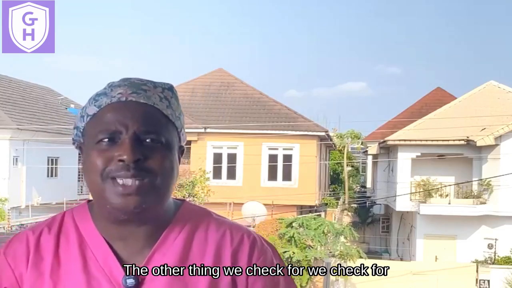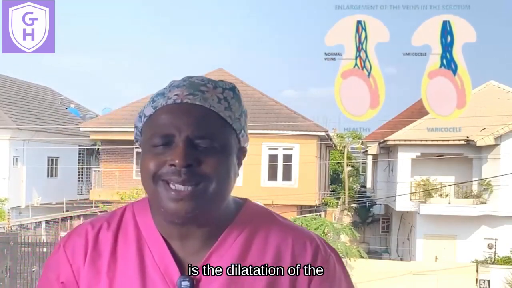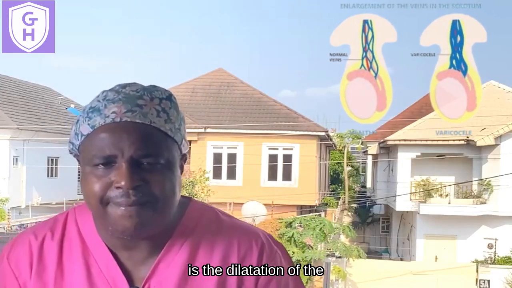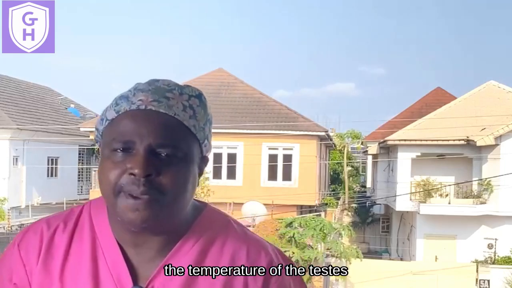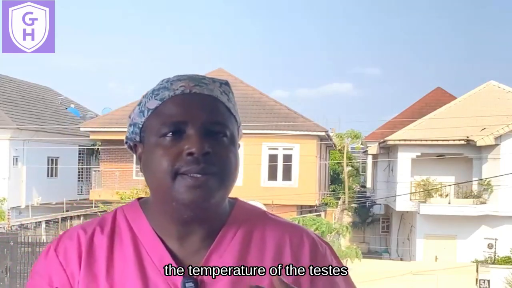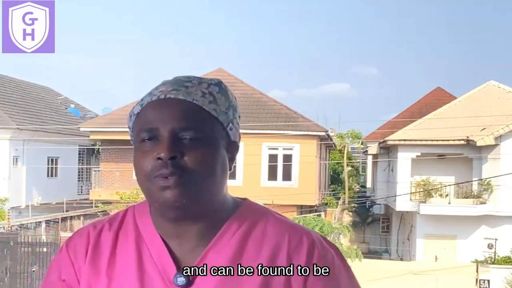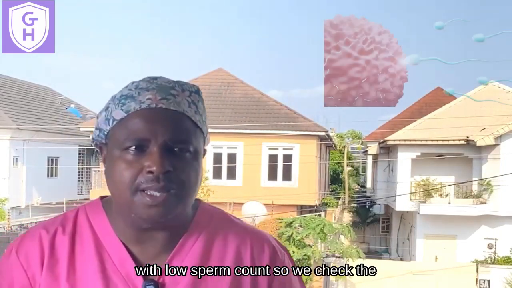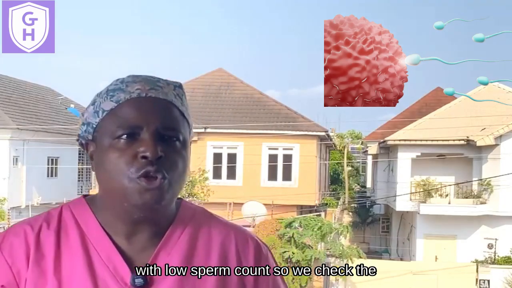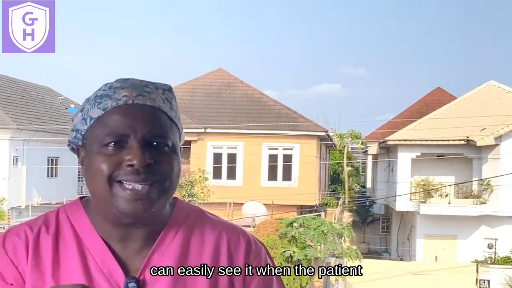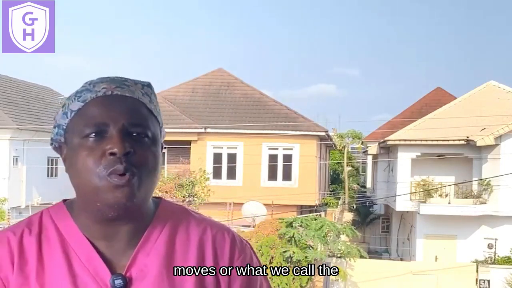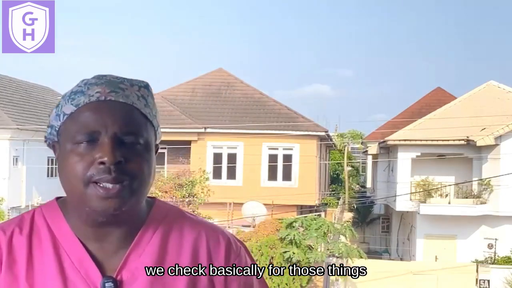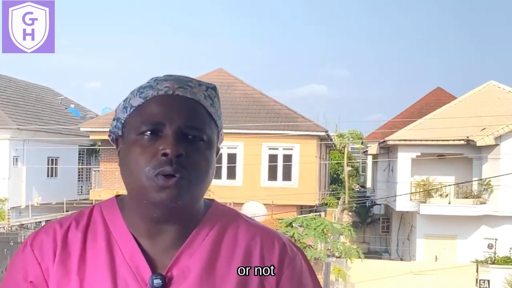The other thing we check for is varicocele. Varicocele is the dilatation of the veins in the testes. This varicocele basically sometimes tends to increase the temperature of the testes, and has been found to be associated with low sperm count. So we check the kind of varicocele, whether we can easily see it when the patient is standing, whether when the patient moves, or what we call the Valsalva maneuver, whether we can see it. We check basically for whether there is varicocele or not.